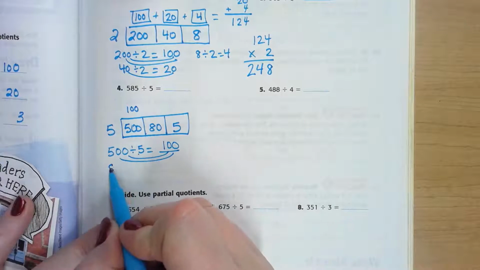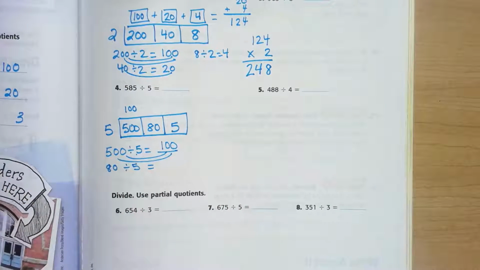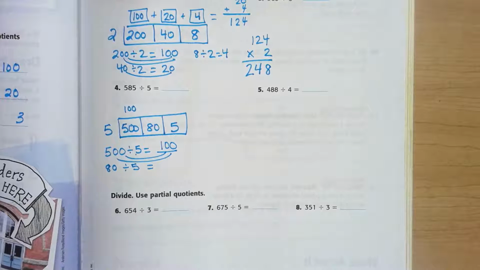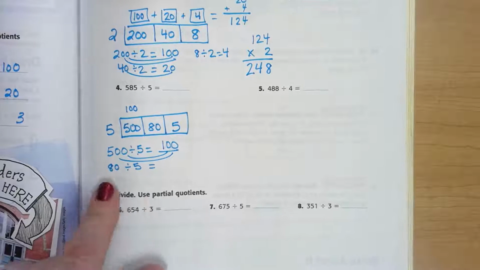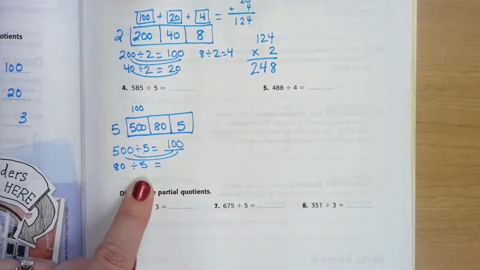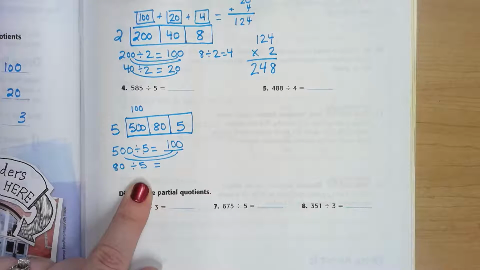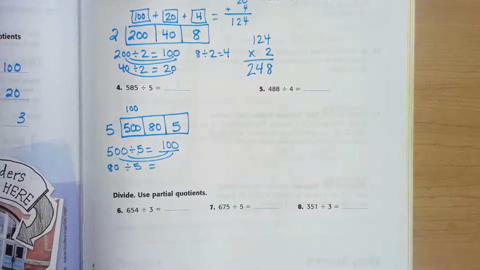Then we have 80 divided by 5. Well, this one might be a little bit tougher for us, okay, because it doesn't show us the basic fact. We're going to have some leftovers here. So we could count up by fives, right? Or we could try a few other mental math strategies to help us out.